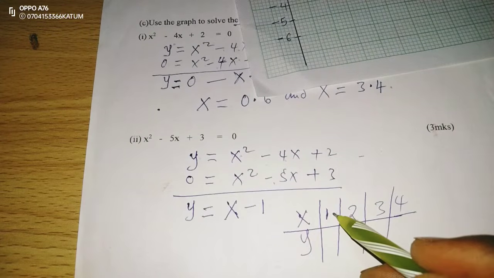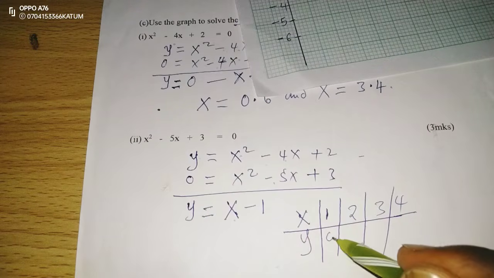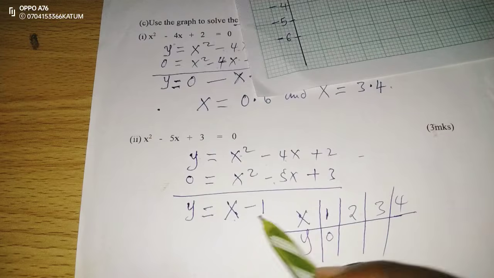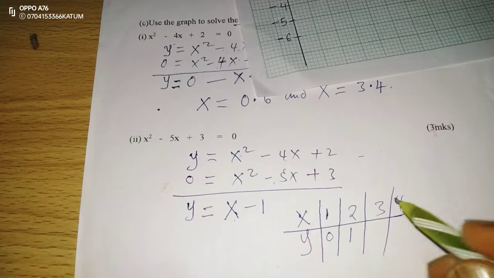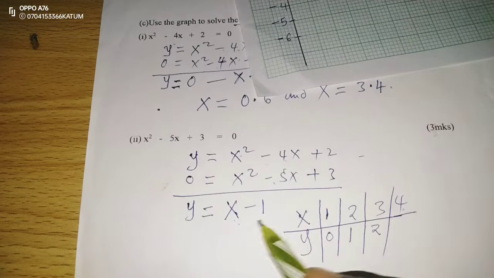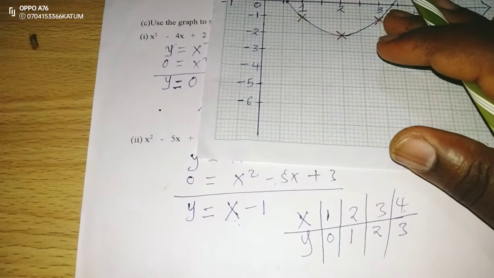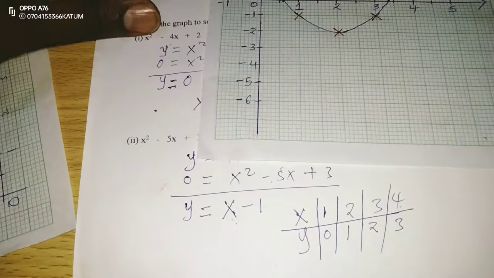When x is 1, y is going to be 1 minus 1. This is 0. When x is 2, we subtract 1 to get y, which is 1. When x is 3, we subtract 1 to get 2. When x is 4, we subtract 1 to get 3. So we're going to plot these values. I'm actually not going to plot all of them.